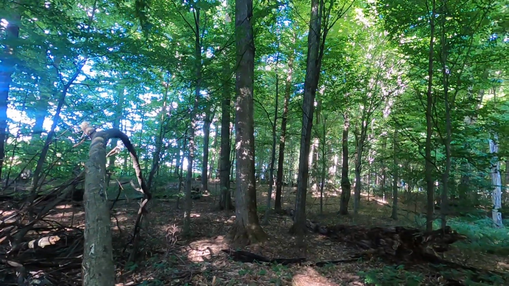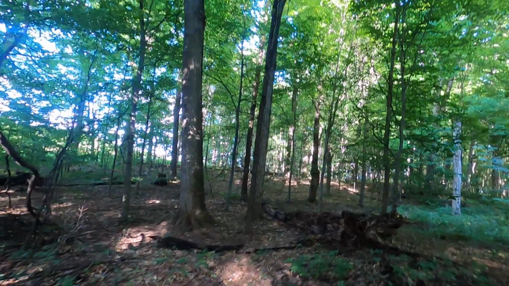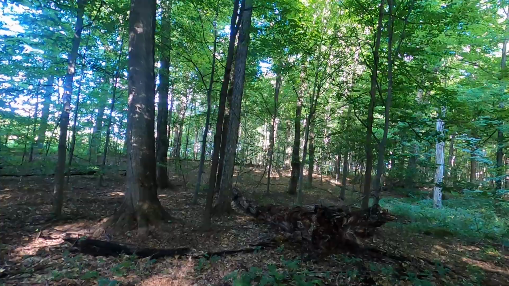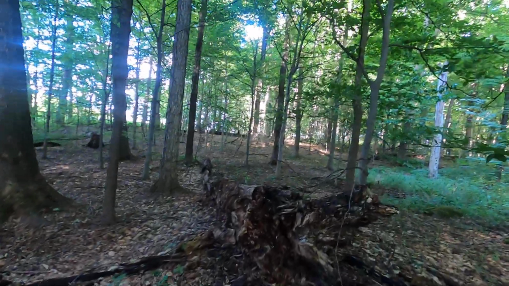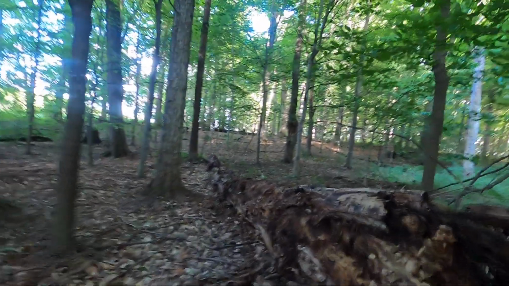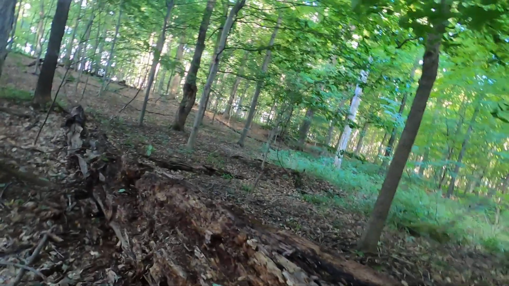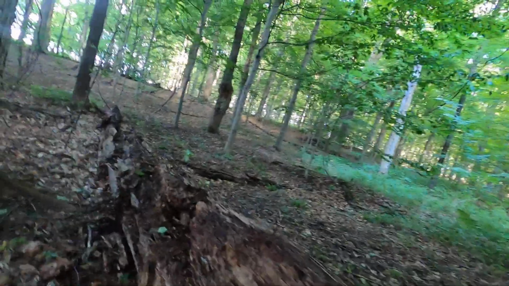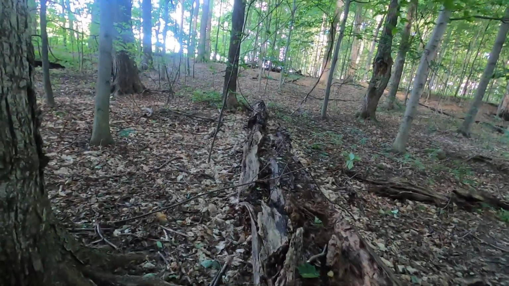And then there's another big log over here that's even more decomposed. And it looks like it fell down right from the base. This probably functioned as a snag for a while and then eventually fell down as it became more and more decomposed.